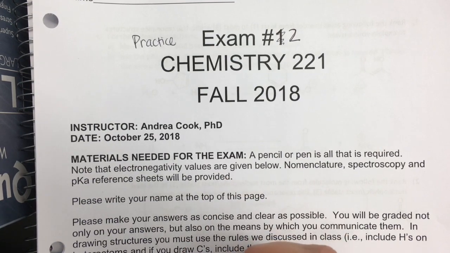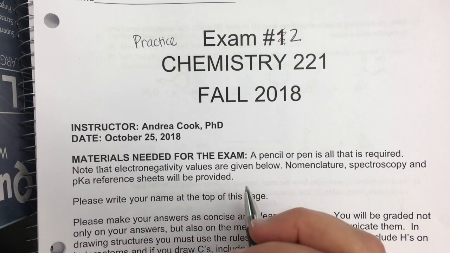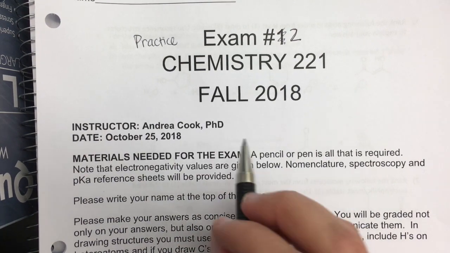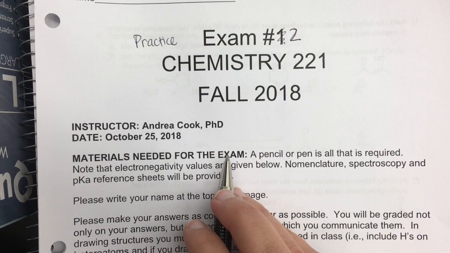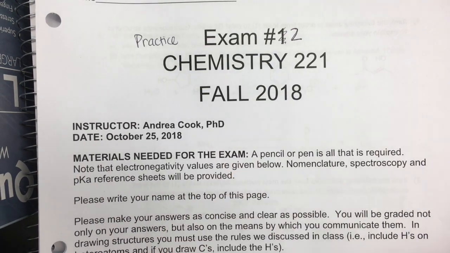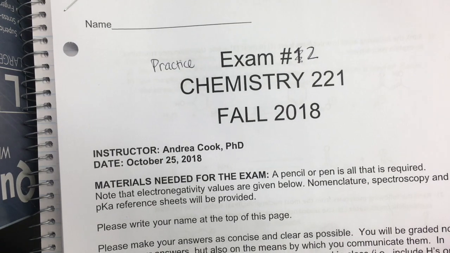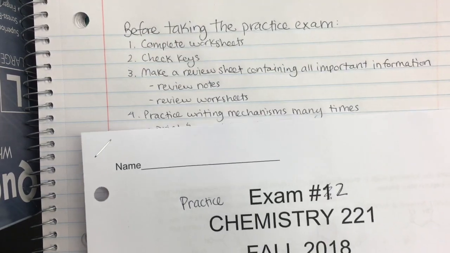The best way to use this exam is as a mock exam. So study for the exam without using this, and then when you're completely ready, sit down, give yourself 75 minutes, and take this as if it were a real exam. So, things you should do before sitting down or even looking at what's inside the practice exam.